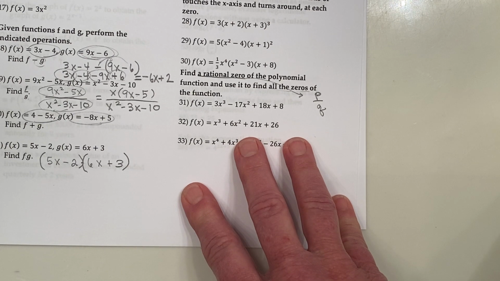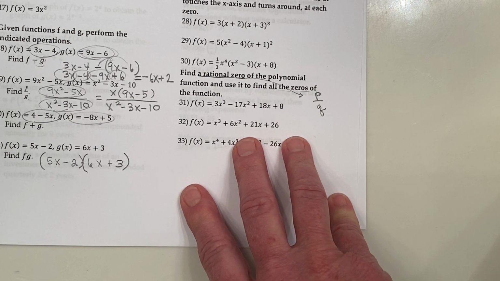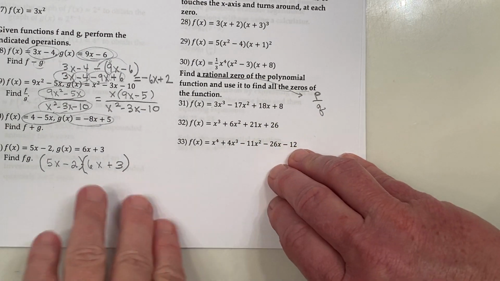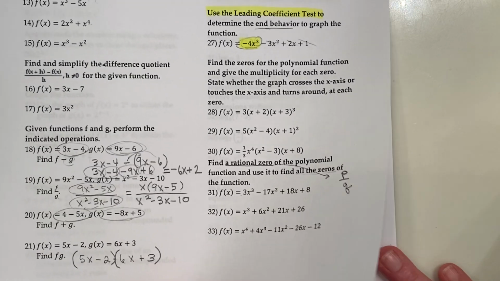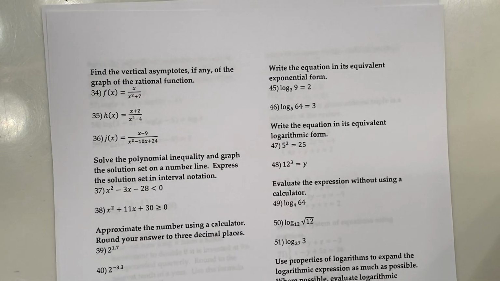Another strategy is the backwards strategy. Take the answer choices, plug them back into the problem, and see which one works. Okay, if you can avoid any of the work, if it's going to be a multiple choice test. Okay, it's always a good strategy to work backwards. Okay, we need to move on.